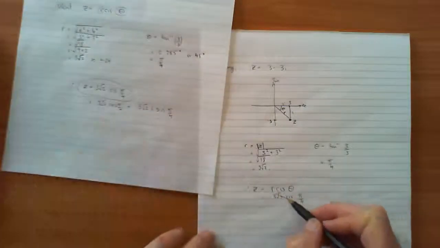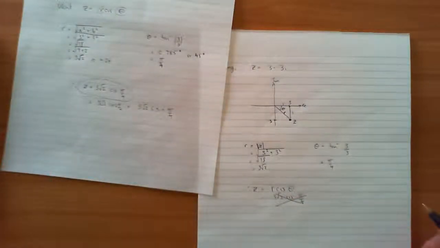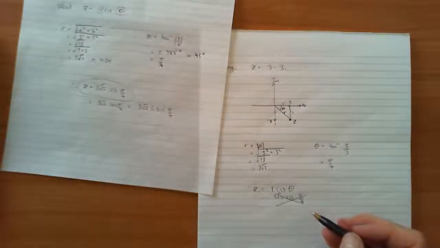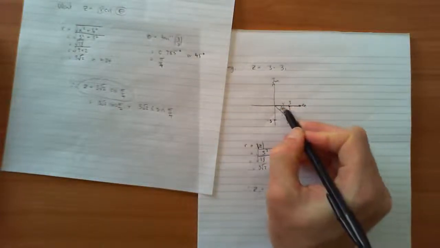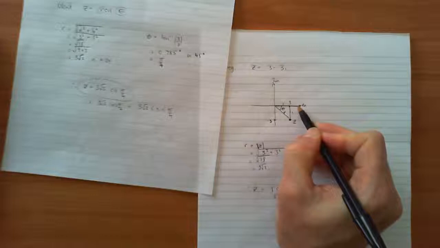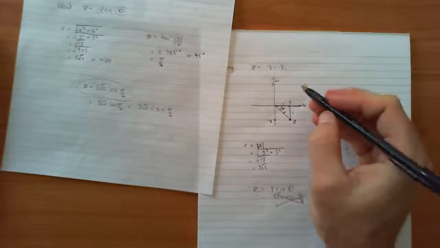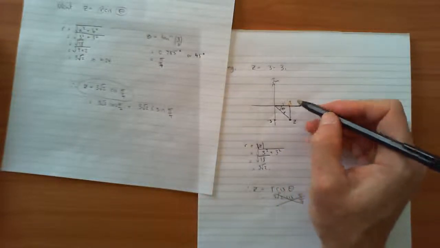So this is obviously wrong, and this is where you need to remember what we were talking about, the argument. The argument must be the angle measured from the positive x-axis with direction included.